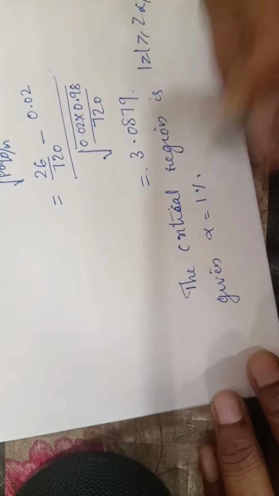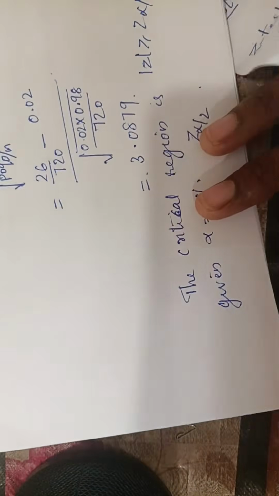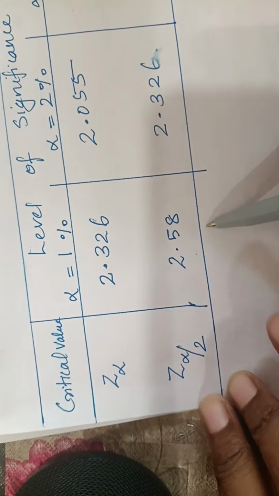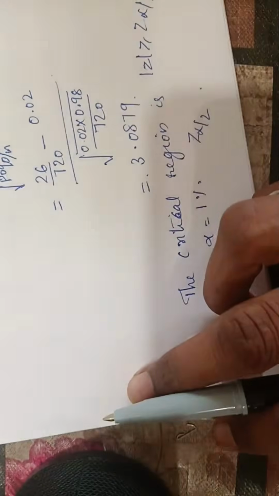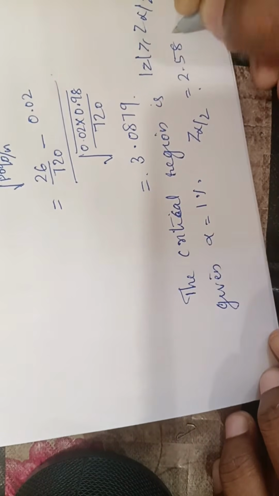Then from tables, what will be Z alpha by 2? For 1% level of significance, Z alpha by 2 is 2.58. Now let us compare the values.